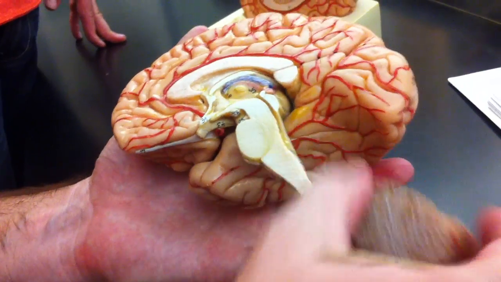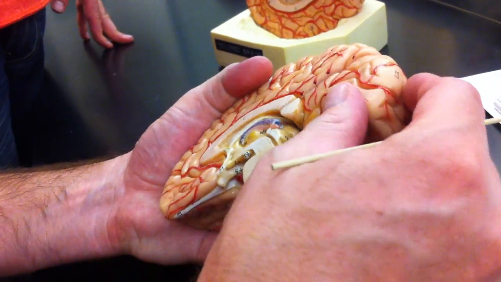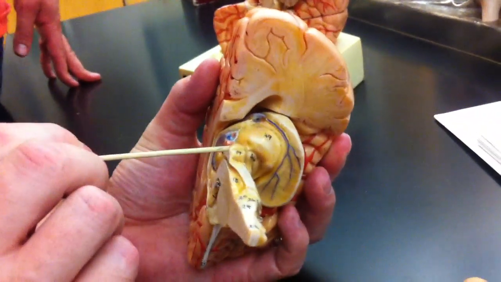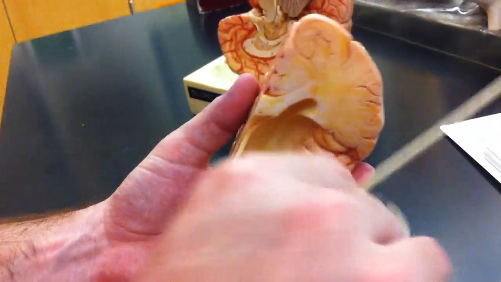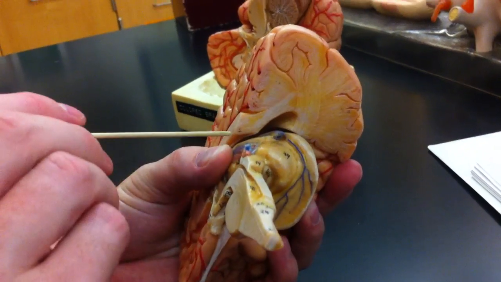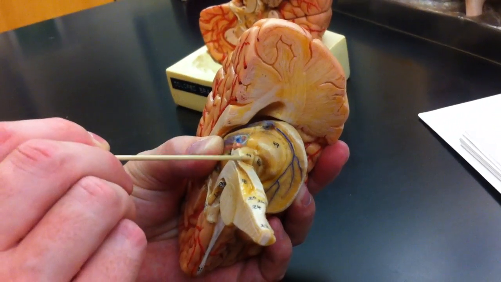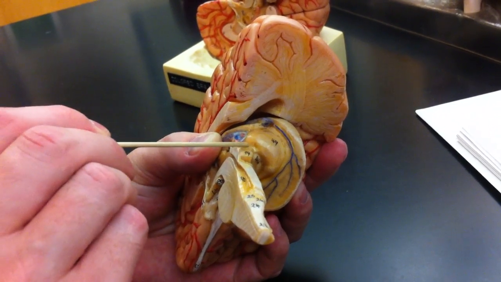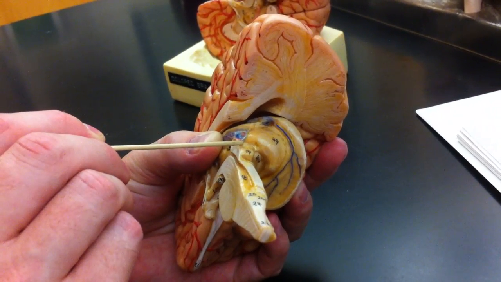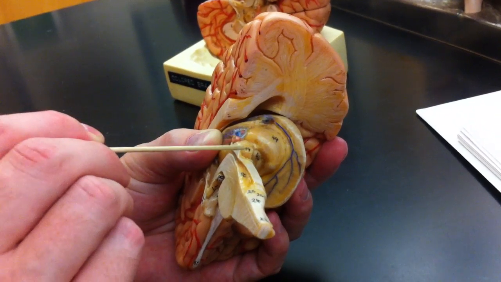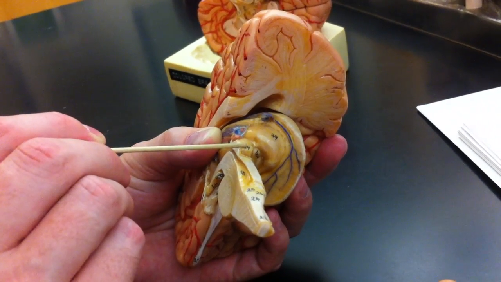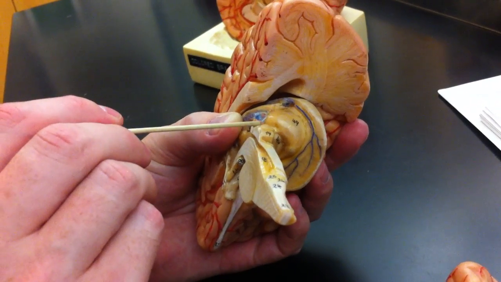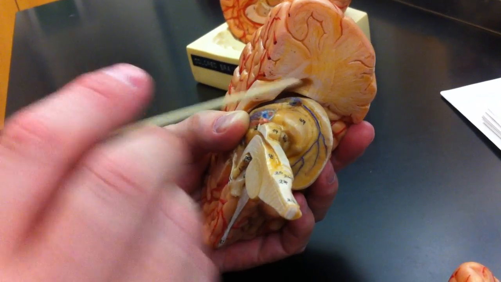Let's do one more thing. On the posterior, I'm going to take this apart just a little bit. On the posterior aspect of the midbrain, you can see two bumps here. There's actually four of them if we had the full brain together. The upper bump here, that's called the superior colliculus, and the one below it is called the inferior colliculus. All four of them together would be called the corpora quadrigemina.